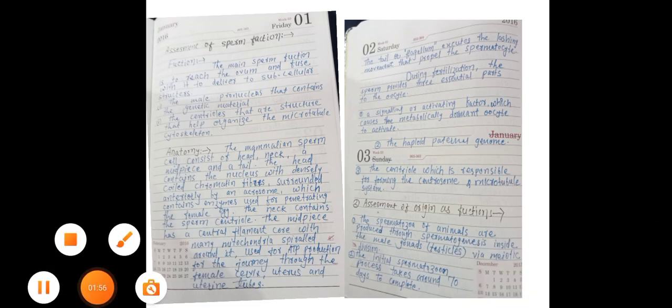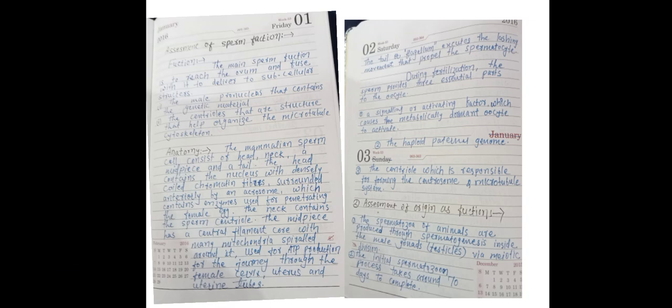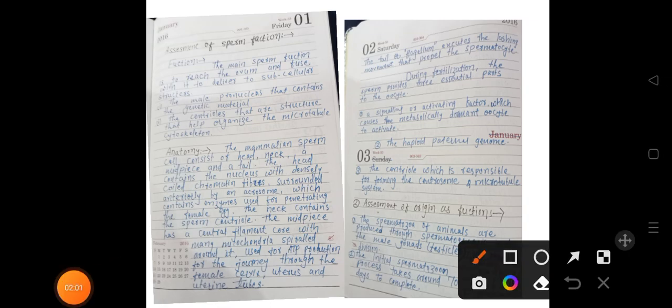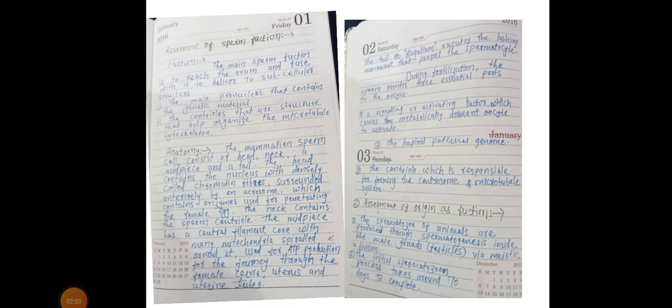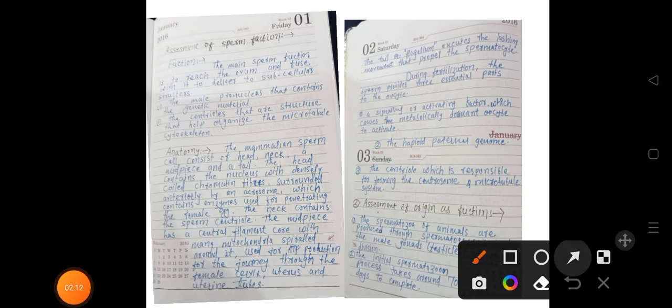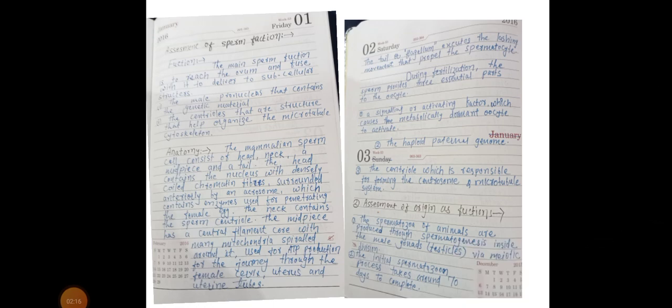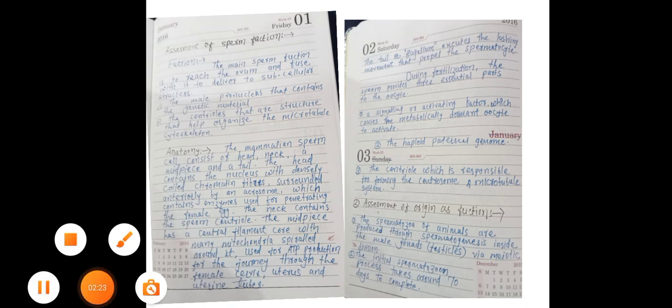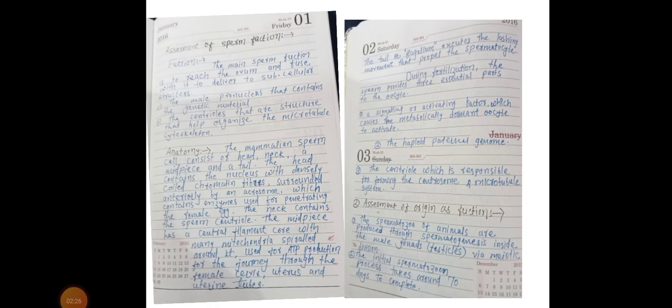The next point is the assessment of origin and function. The spermatozoa of animals are produced through spermatogenesis inside the male gonads, the testicles, via mitotic division. The initial process takes around 70 days to complete.